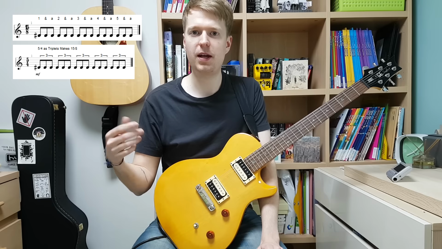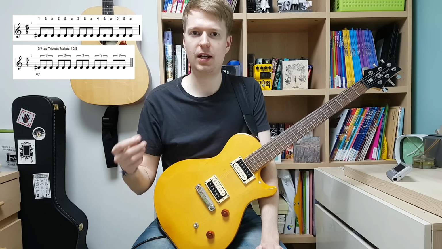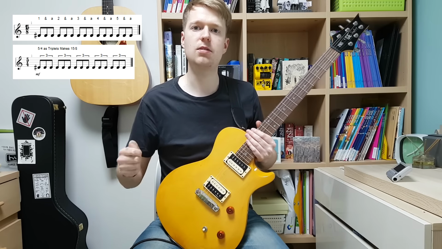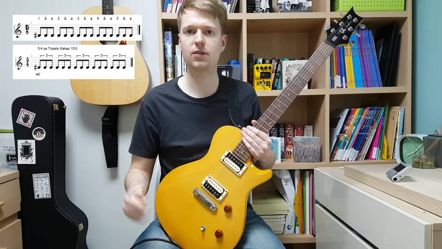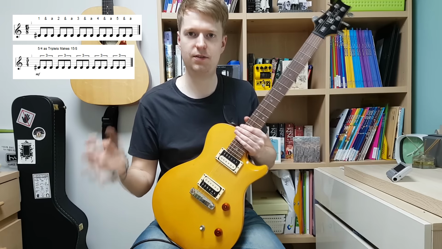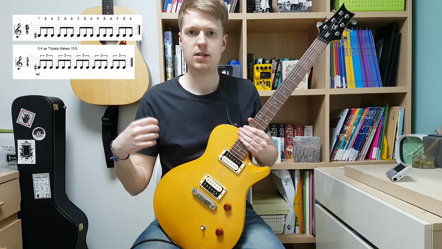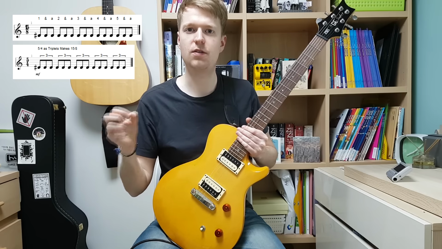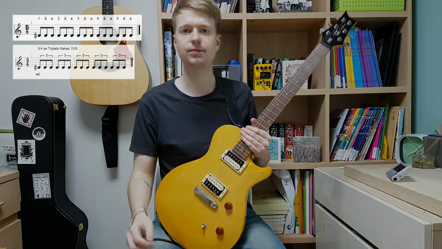So remember, if we're playing in compound timing, then we count the groups of 3 as 1 and 2 and 3 and 4 and 5 and, so altogether that gives us 15 notes. So I'll show you an example of playing 15/8 over 5/4 and see what you think.